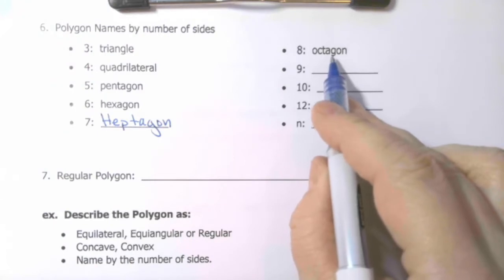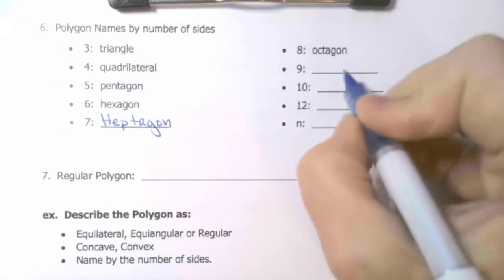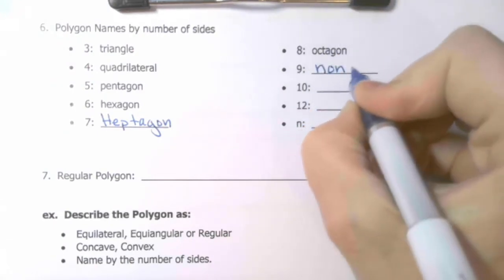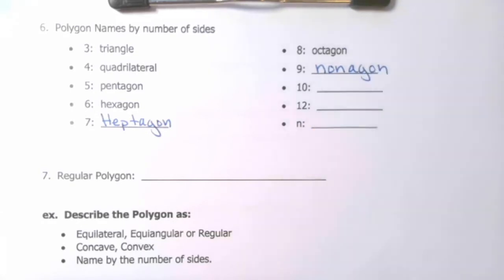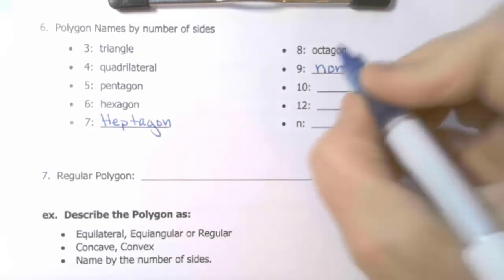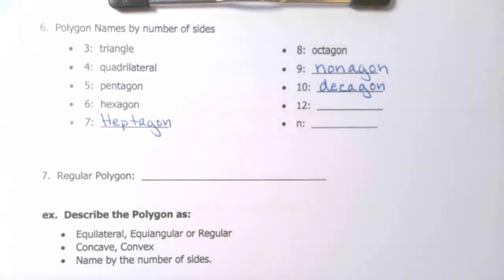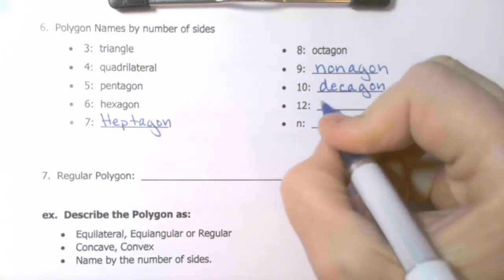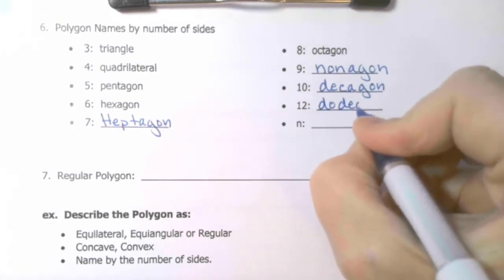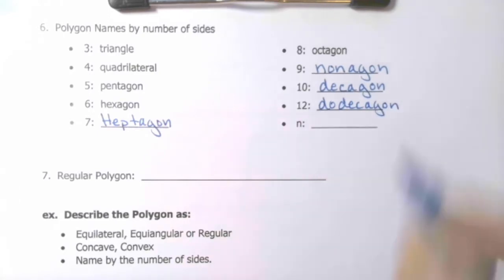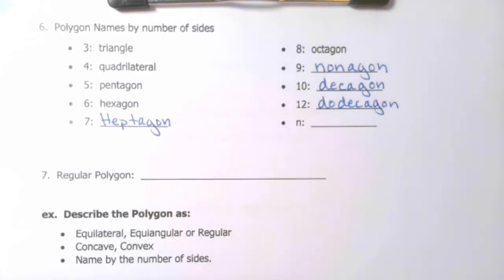An 8-sided figure is an octagon. Most of you know that one. A 9-sided figure is a nonagon. Nonagon. A 10-sided figure is a decagon. We're going to skip 11 for right now. A 12-sided figure is a dodecagon. And there are other names, but those are the ones that you're expected to know.